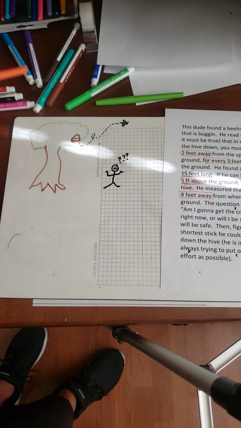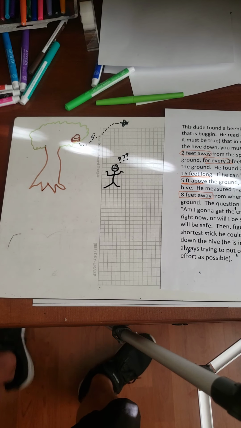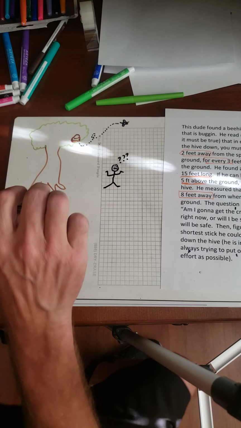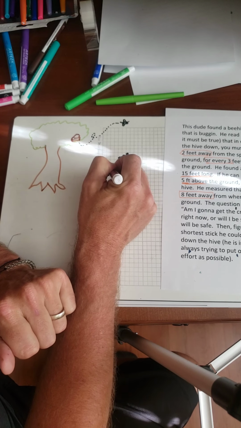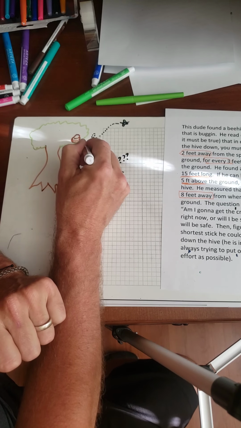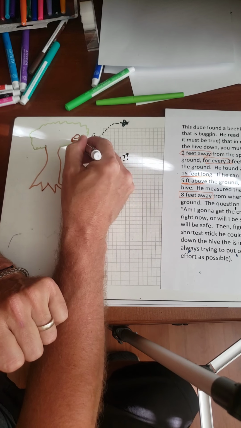So now let's add some stuff. So he's got his stick, right? He said his stick can reach from him, where he's holding it, up to the hive, so that he could knock the hive down. Okay, so there's the stick that he's using.